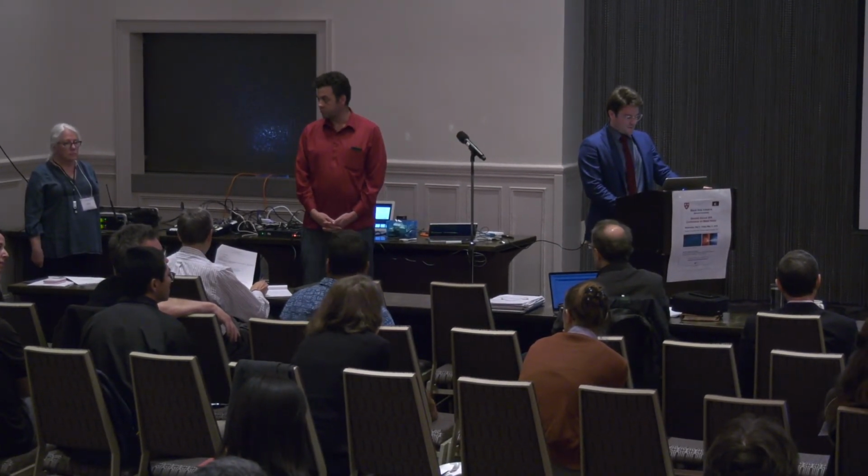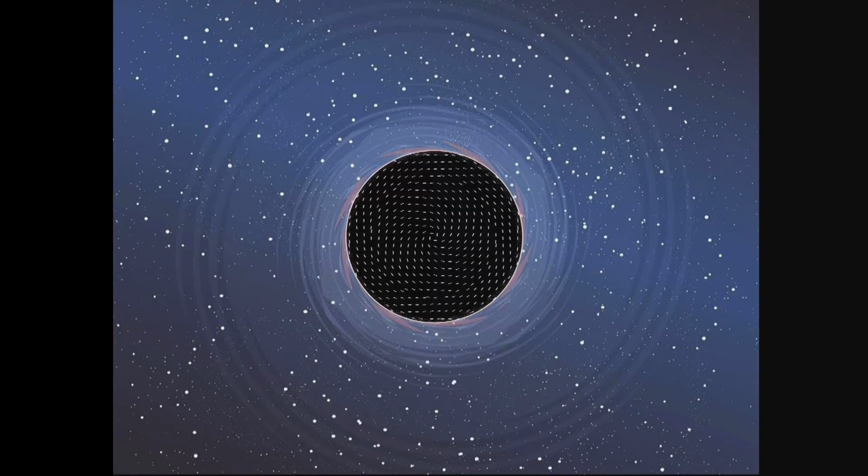Right. So in other words, in the case of Schwarzschild, there would be no polarization pattern that maintains spherical symmetry. What would you draw on this picture? It's just that there's no spherically symmetric vector field on the sphere.